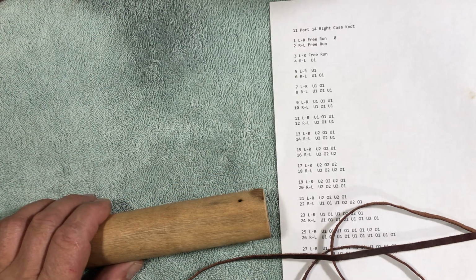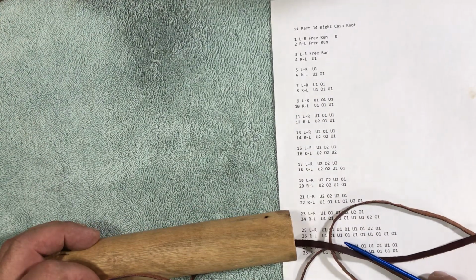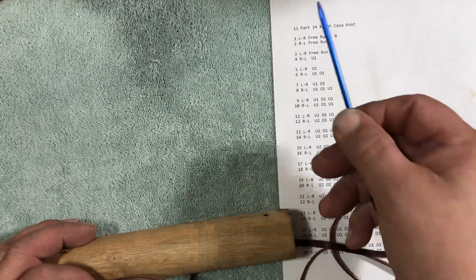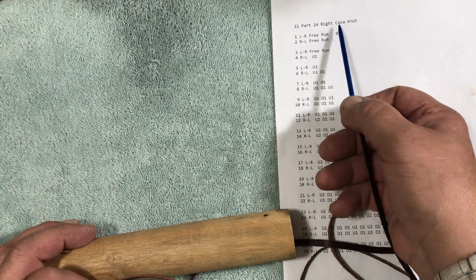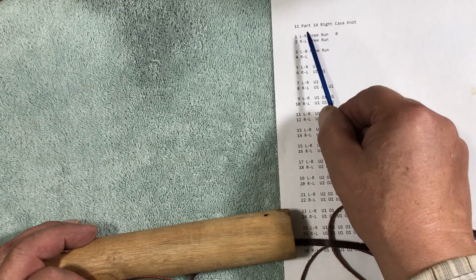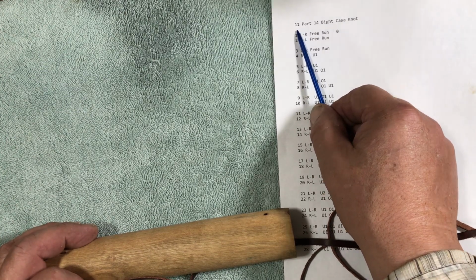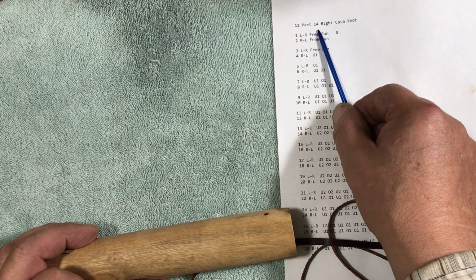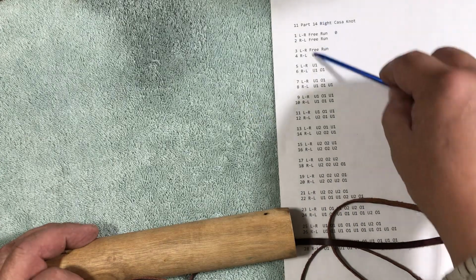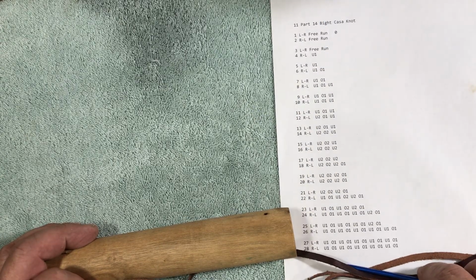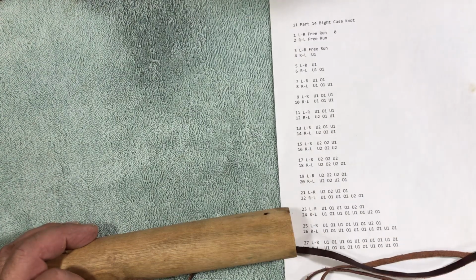Probably 35 years ago, before I knew how to calculate out a run list, the way I would have tied an 11 part 14 Bight Casa knot is, if you add two parts to this, it'd be a 13-14. And you could tie a 13-14, tie this as the interweave for a pineapple knot, then untie your primary knot, and you'd have this knot.